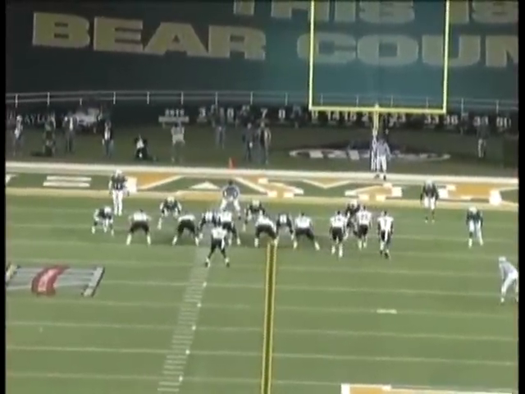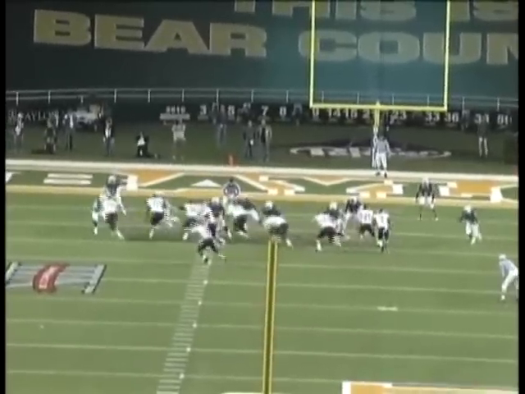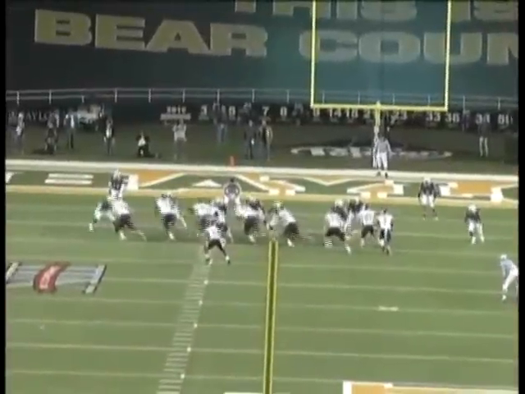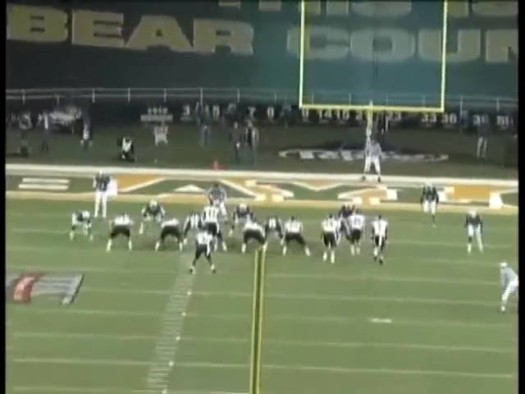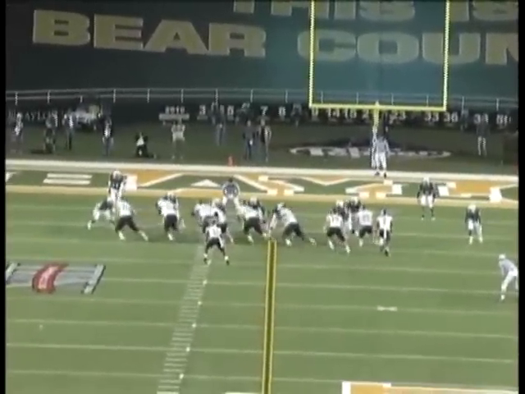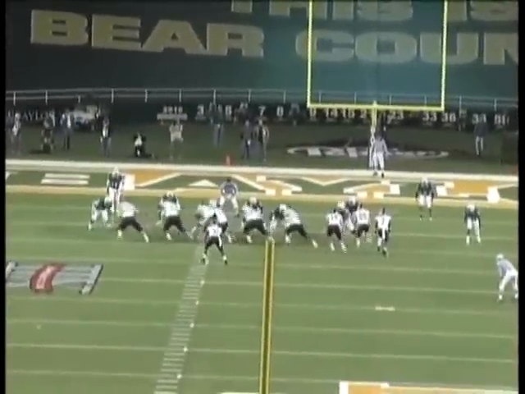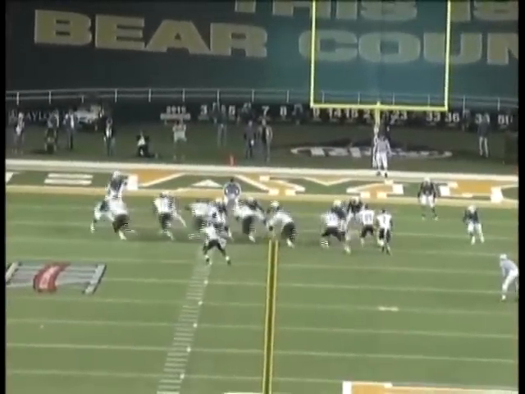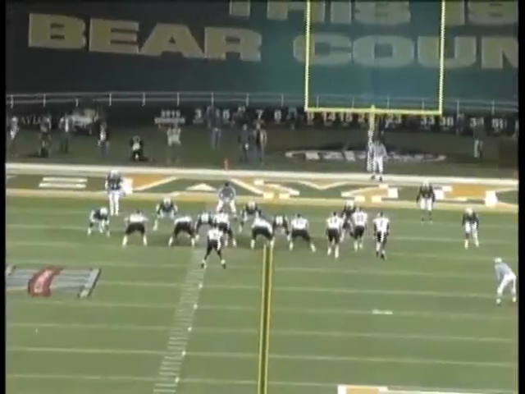This is a 2-eye play side. So here's the center's calling RL. In this instance right here, the center knows, okay? He called RL in this case. But he really believes, if he believes that one technique is going to cross his face, this is an over front. If he believes that one technique is going to cross his face, he's always going to call Big Apple. In this case, it looks like he did call Big Apple anyways.